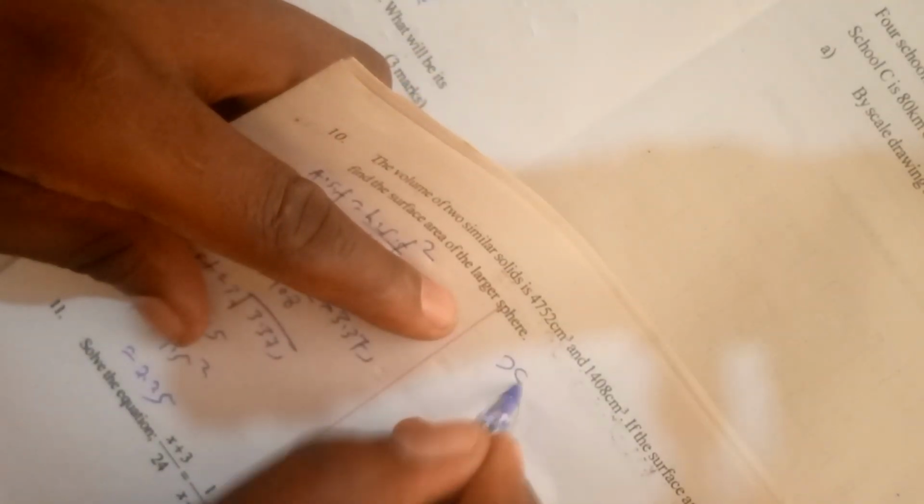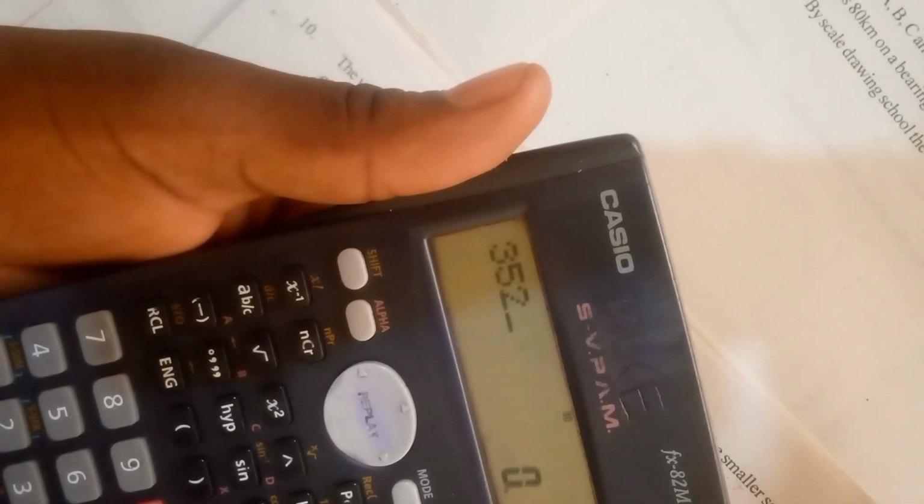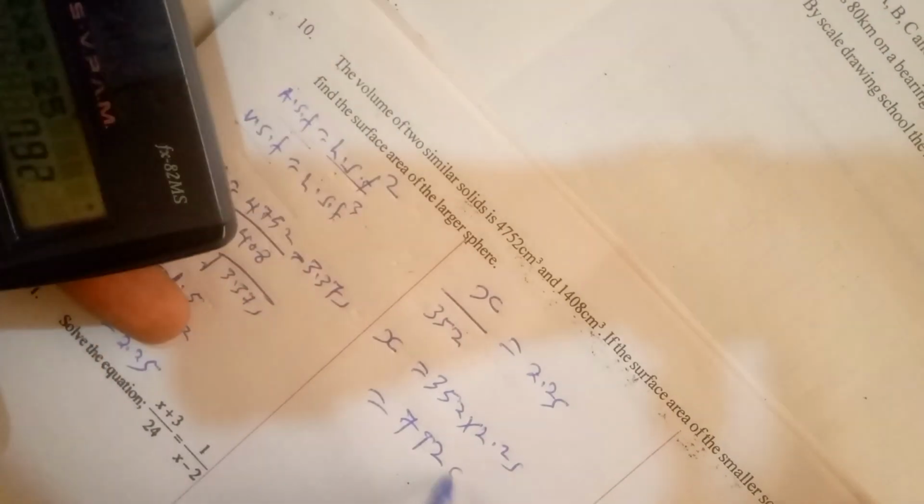So if I say surface area of the larger one, which I don't know, divided by surface area of the smaller one, I'll get area scale factor, which is 2.25. So surface area of the larger one, x, will be 352 times 2.25. So the answer will be 352 times 2.25, which is 792 centimeter square. Very simple. Those are the questions for similarities and enlargement, a topic which is in form 2.